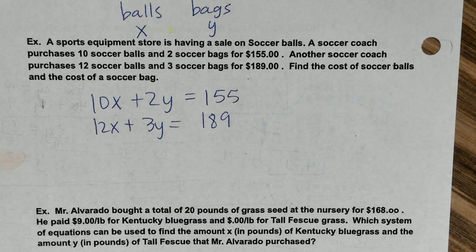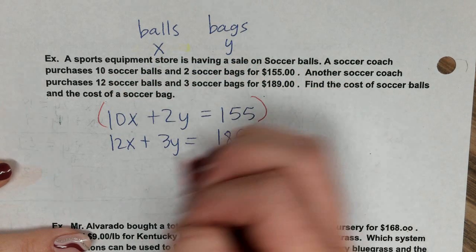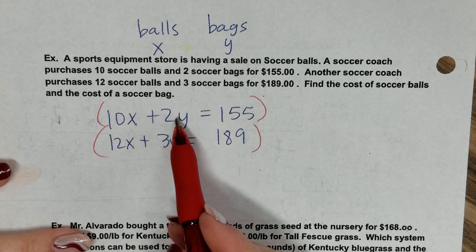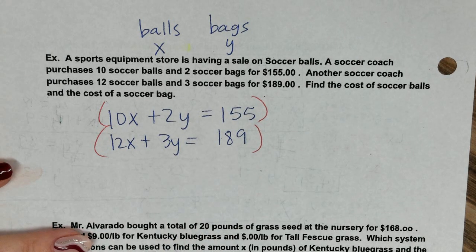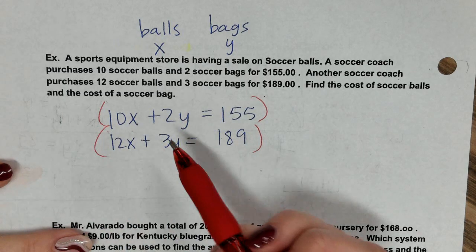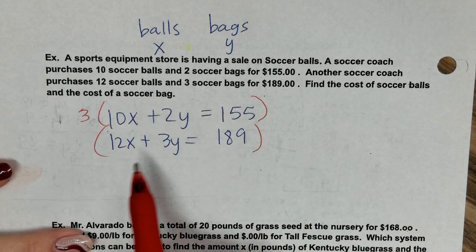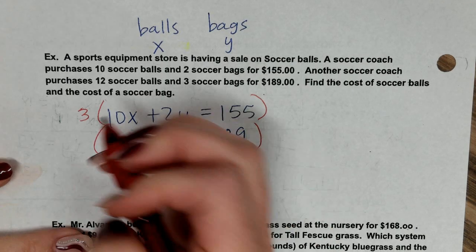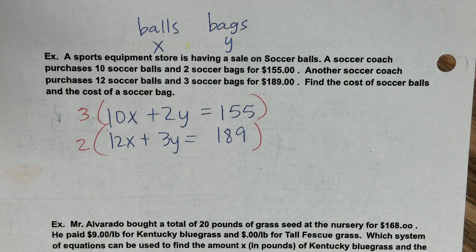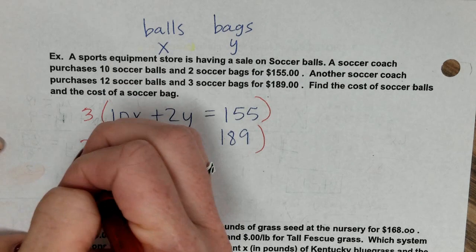Which term do y'all think would be easiest to eliminate? The y's, because I can turn them both into a 6. So I'm going to multiply both equations to get one of these as a negative 6 and one of them as a positive 6. So to get this one as a 6, I'm going to multiply by 3. And to get this one as a 6, I'm going to multiply by 2. But I need one of them to be negative, so just pick somebody. The top? The 2?